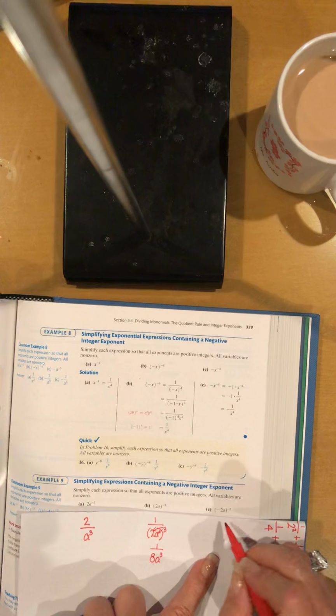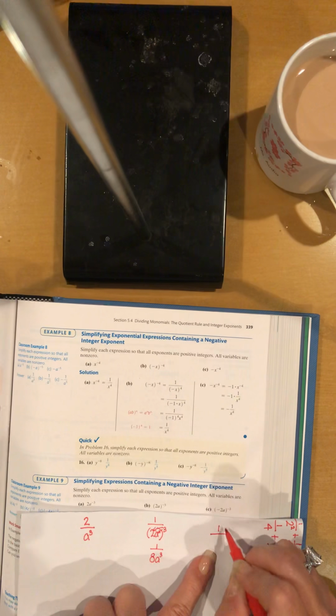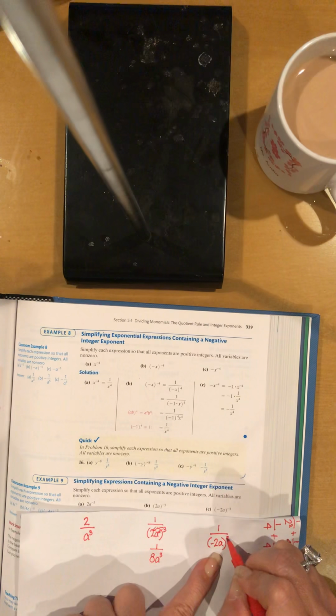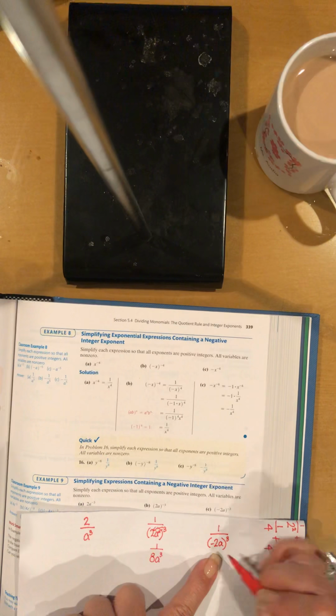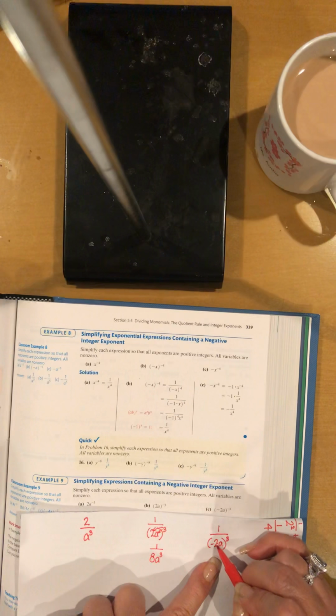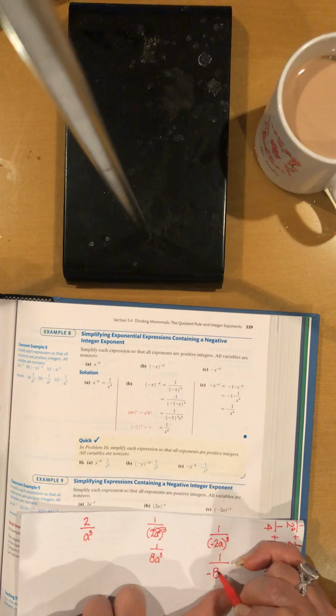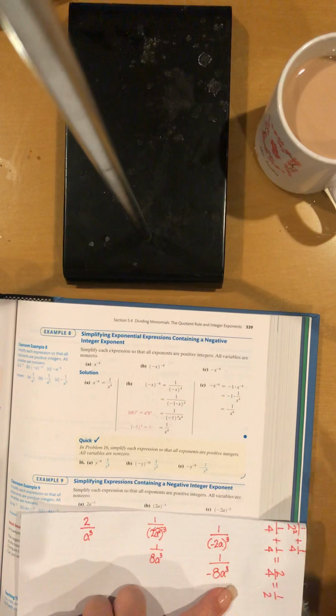And for letter C, you're going to take 1 over negative 2a, raise it to the 3rd power, and now cube negative 2, which is negative 2 times negative 2 times negative 2, that's negative 8, and then a to the 3rd. Hopefully this makes sense.